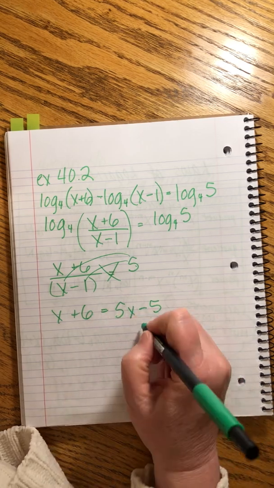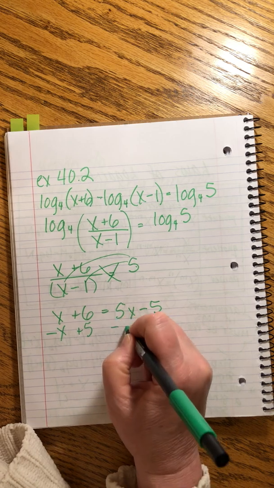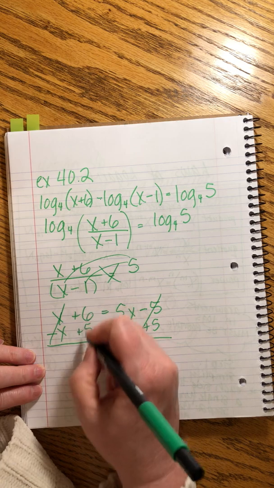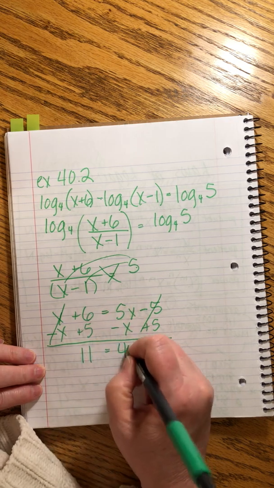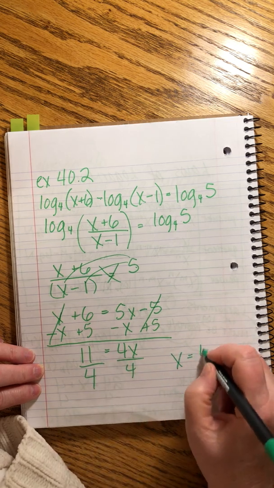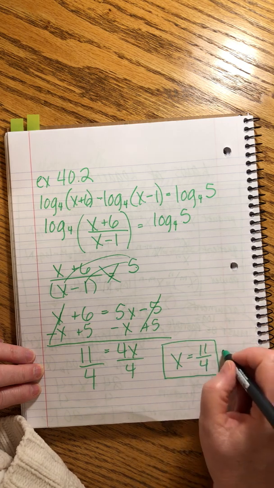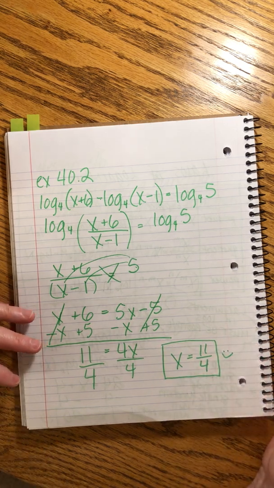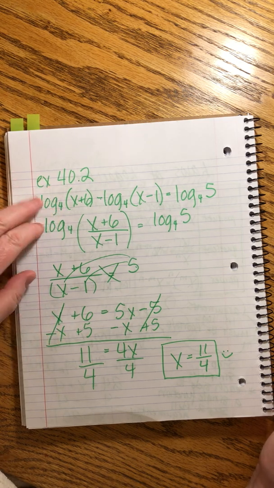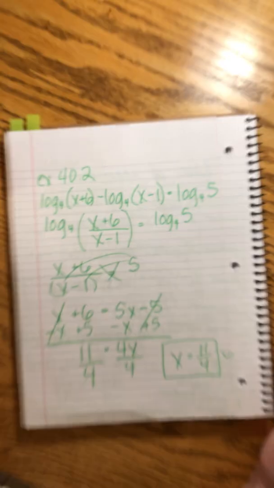And then let's see, let's add 5 to both sides, and let's subtract x from both sides. That cancels, 11 equals 4x, and then we'll divide by 4. X equals 11 over 4. Again, that's an algebraic answer. We use the rules of logarithms to solve it, laws of logarithms, sorry. But we did not have to actually calculate the logs of anything. We were simply solving the variables in the arguments, all right?